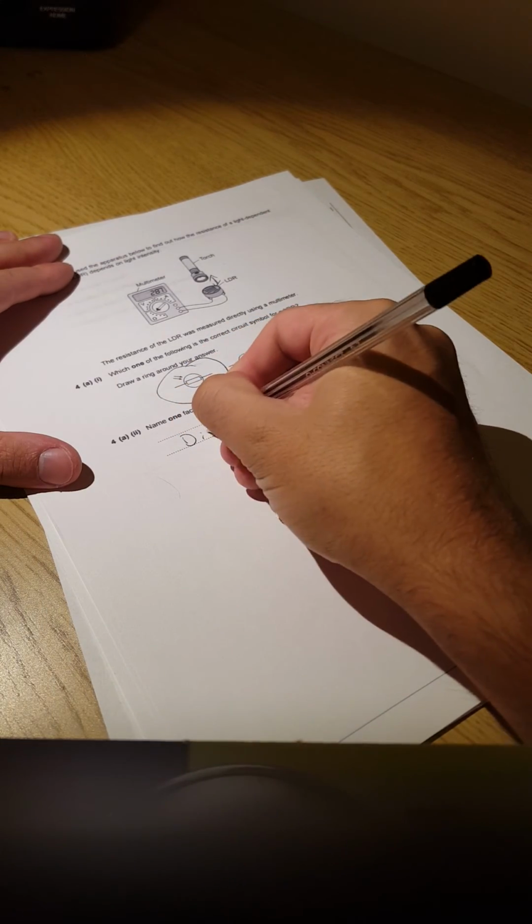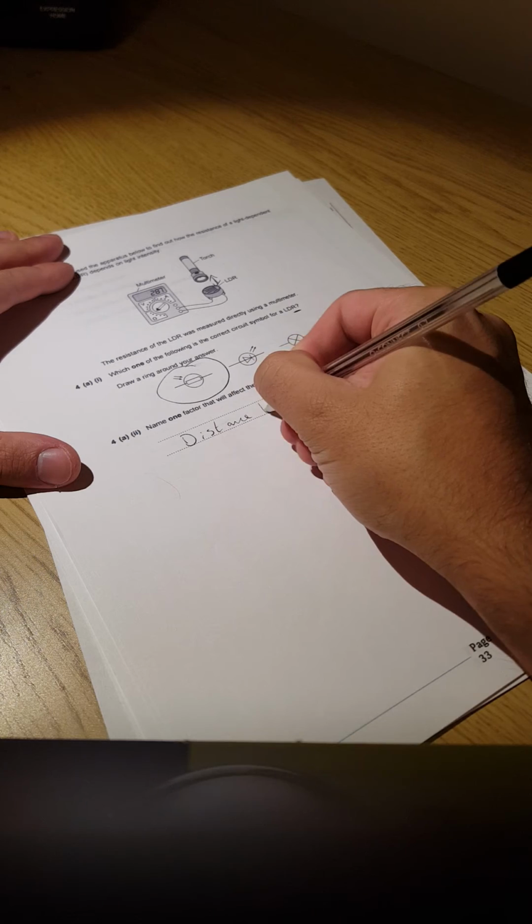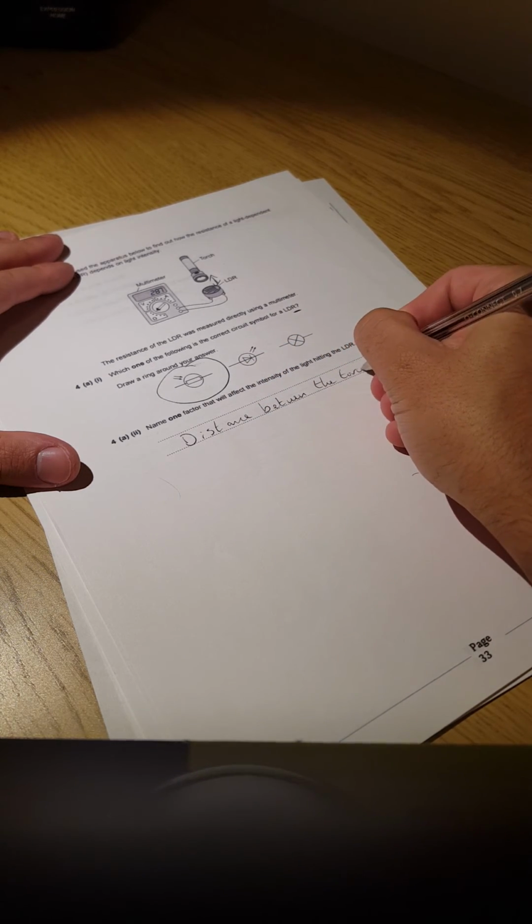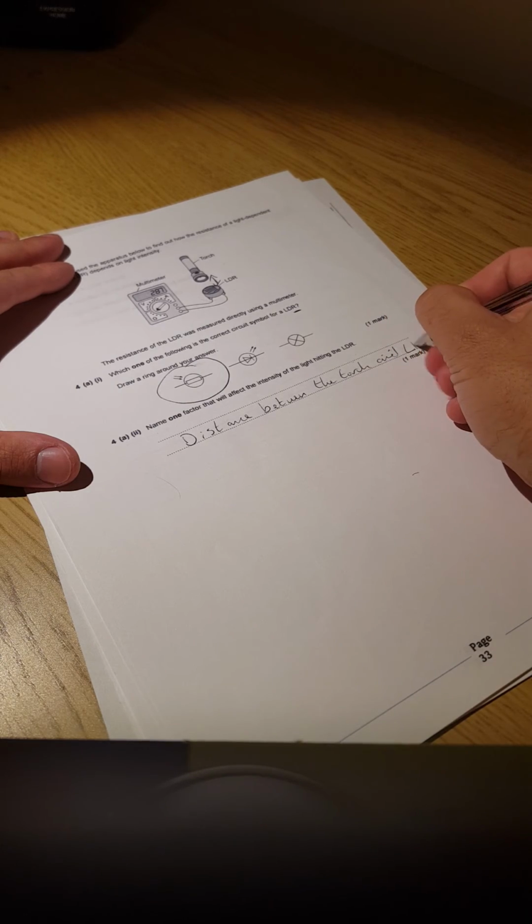So distance between torch and LDR. You need to be specific. Okay, you need to say the distance between them, not just the distance or between the torch and the LDR, doesn't matter.